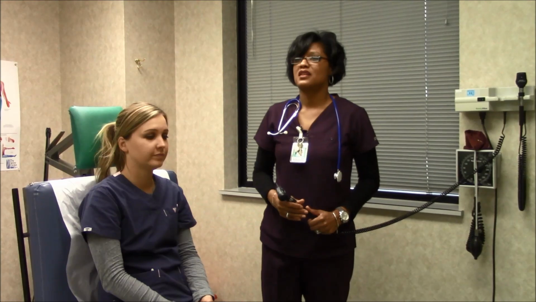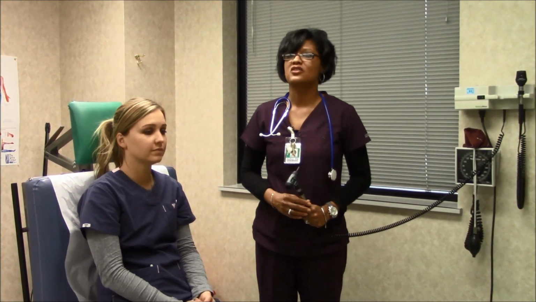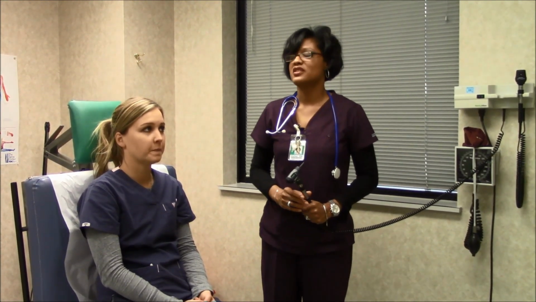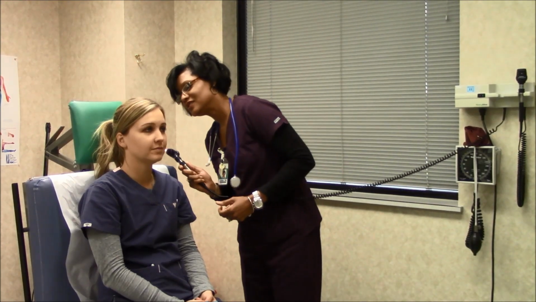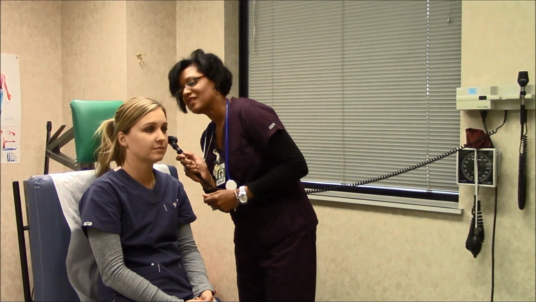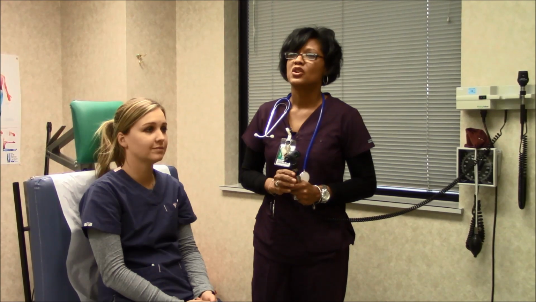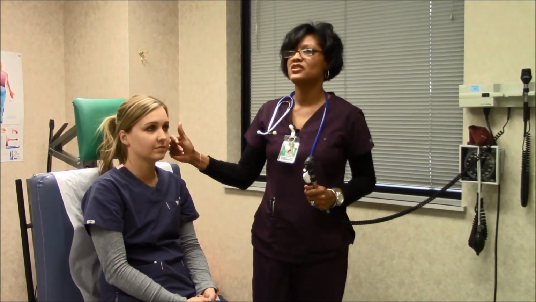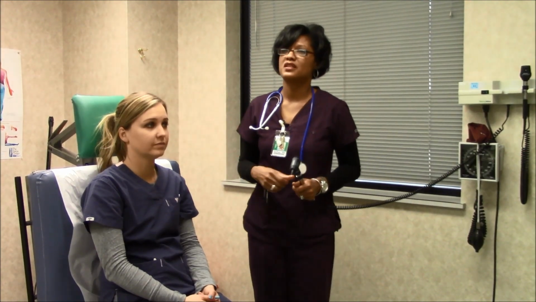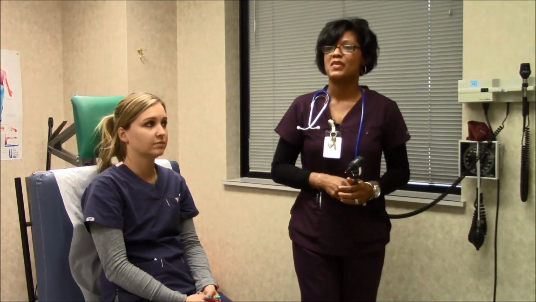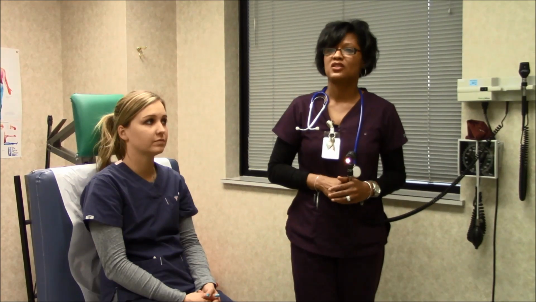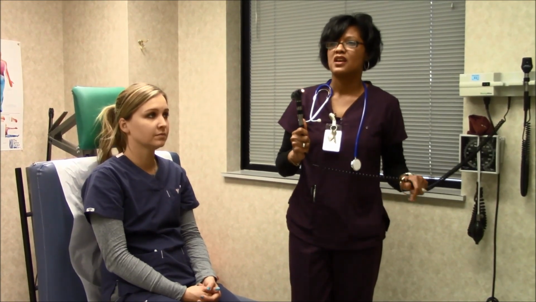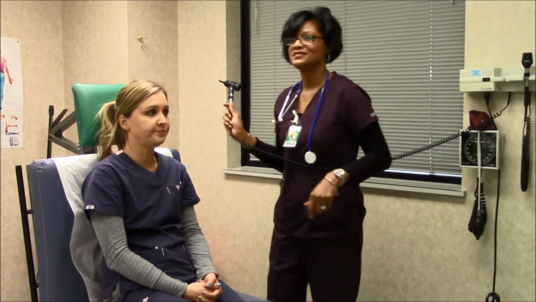Also, we're going to inspect the external auditory canal for discharge and color. And she has no discharge or color. We're also going to palpate the auricles and the mastoid areas for tenderness, and tenderness may indicate mastoiditis, swelling, or nodules. Also, we're going to inspect the auditory canal with the otoscope and note the following.